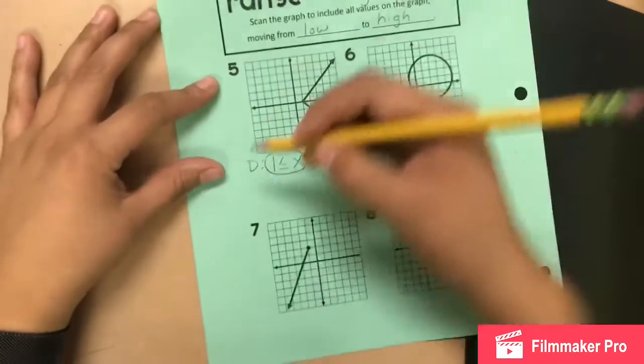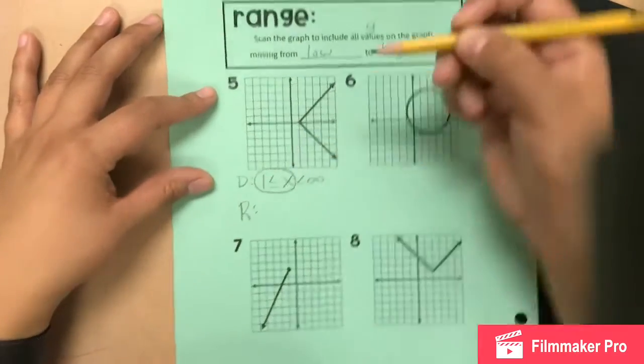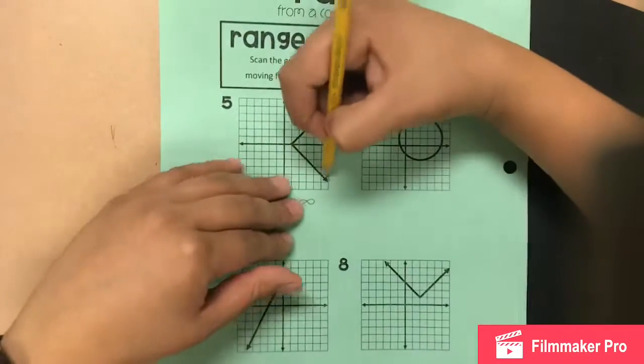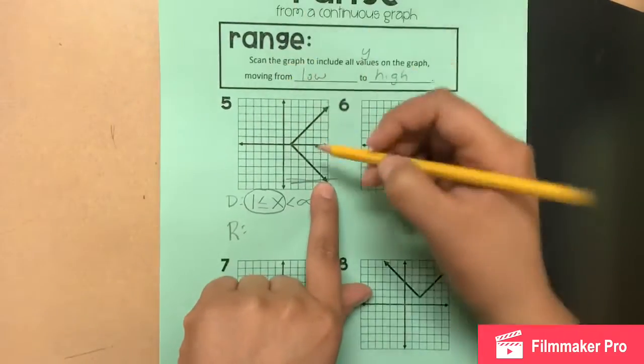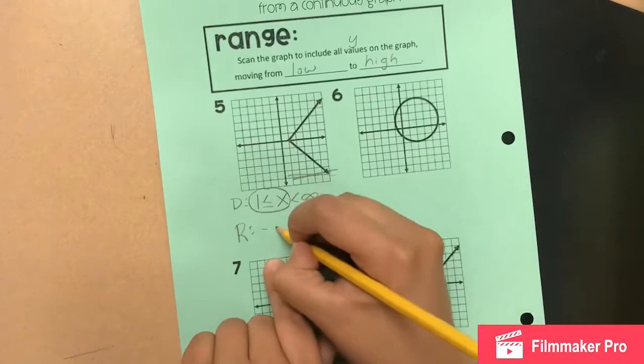Both are correct. If I look at the range, this is low to high, so my lowest point is right here. It's an arrowhead. Since it's going forever and ever down, that's -infinity.